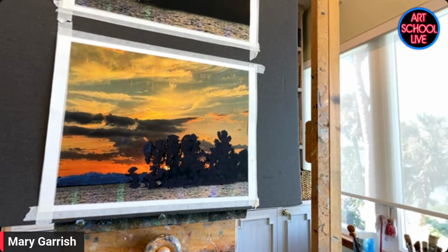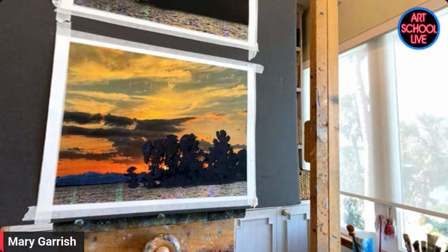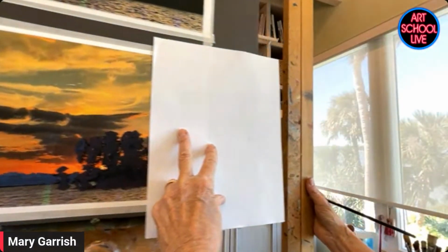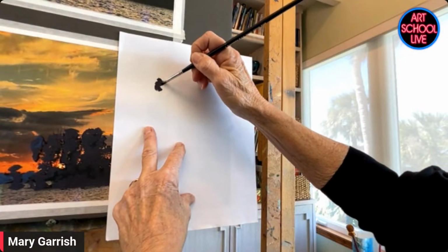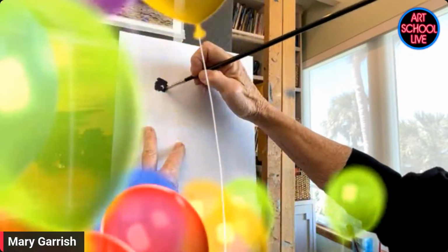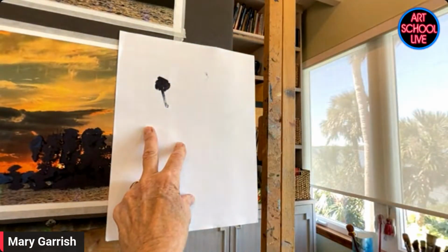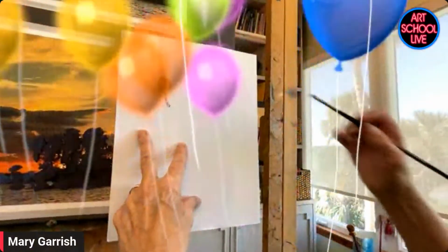Okay, what I'm going to do here is, we're all such visual artists that I am just going to, let's say we have a palm tree. And there are a lot of palm trees in Florida that look like lollipops. Oh, yeah. So that's a bad tree shape.